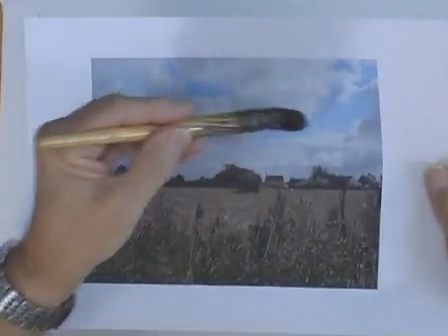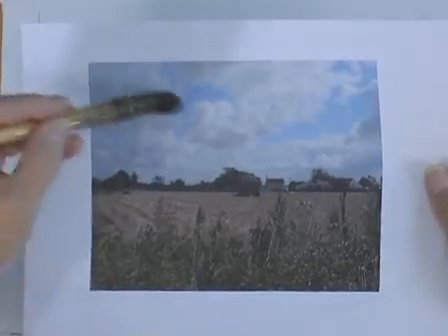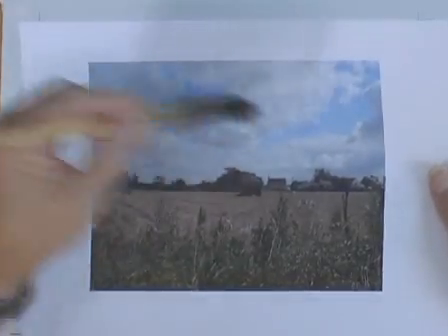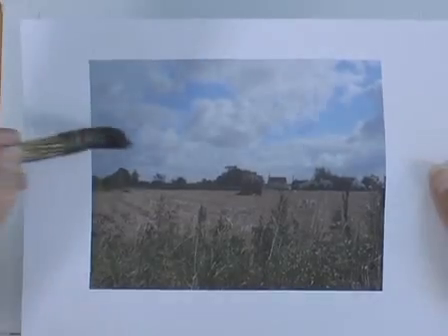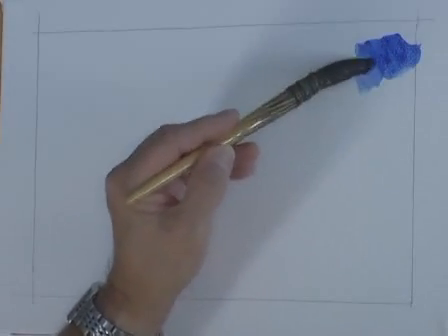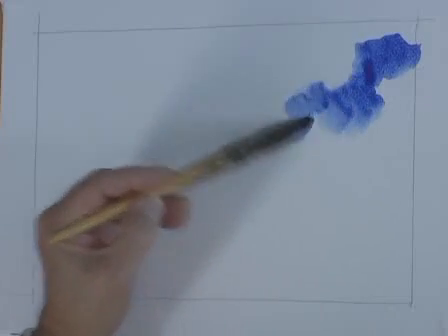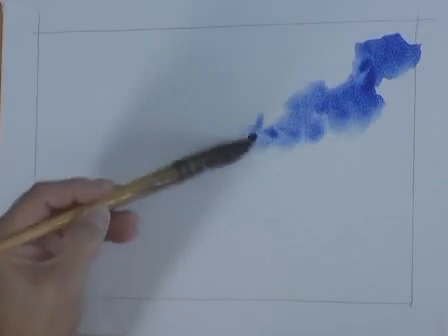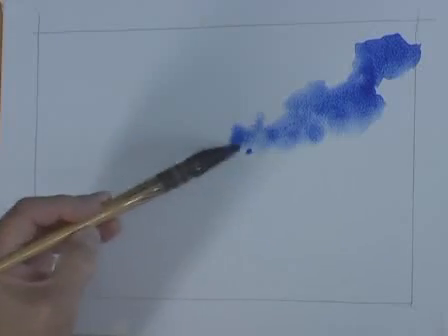But what I'm going to start doing now is pick up some blue and paint roughly these sort of shapes. And there are two big blue shapes here and a couple of smaller ones here and there. So we're going to go into the ultramarine blue and we're going to start like that. It's as simple and as straightforward as that.